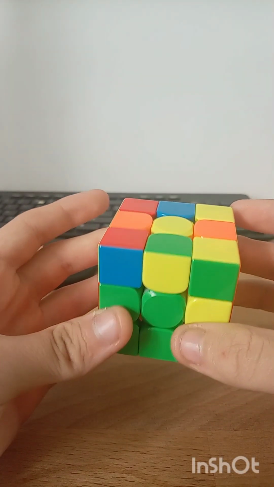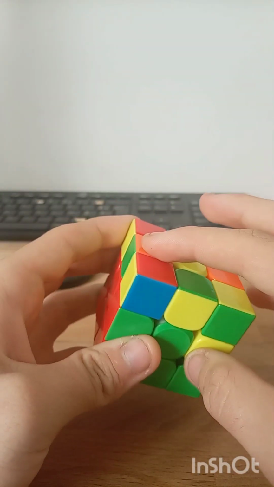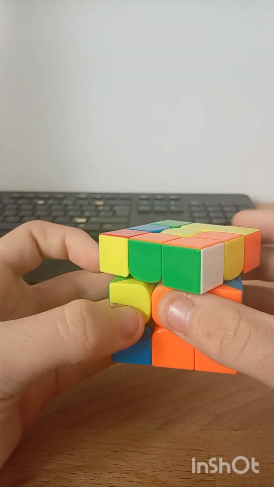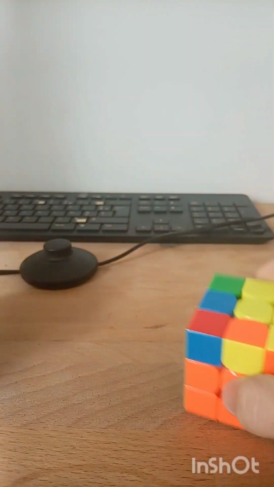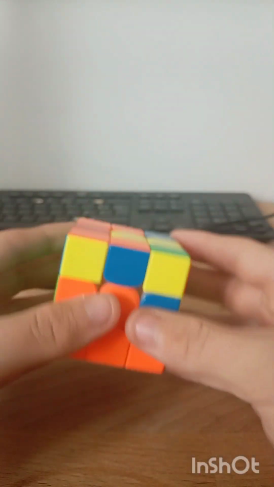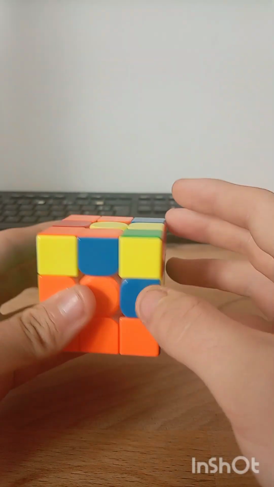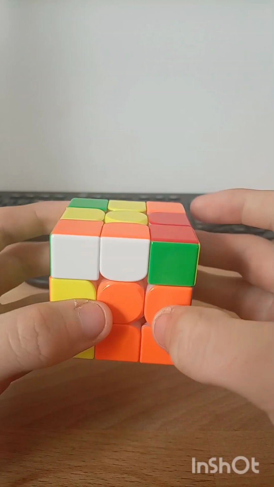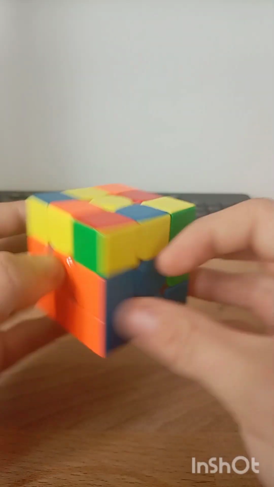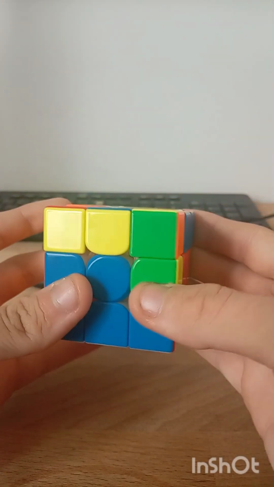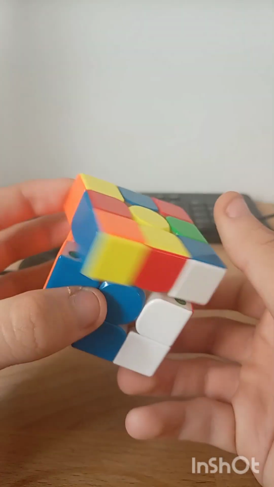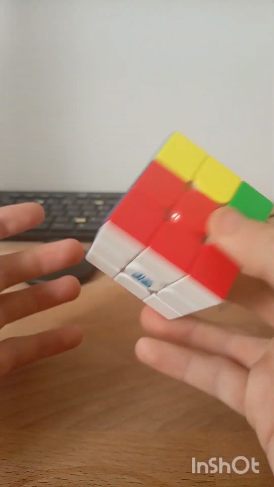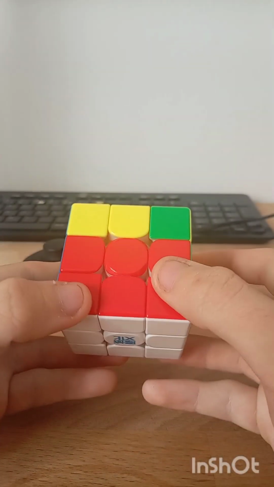Like this. So here, for example, I would go like this because it's just easier. And here we have two more. So this one, you can put it back there and you can do this. And this one, you can solve it like this and like this. So this is it for the cross plus F12.